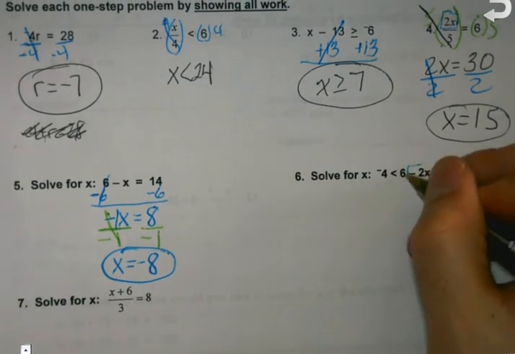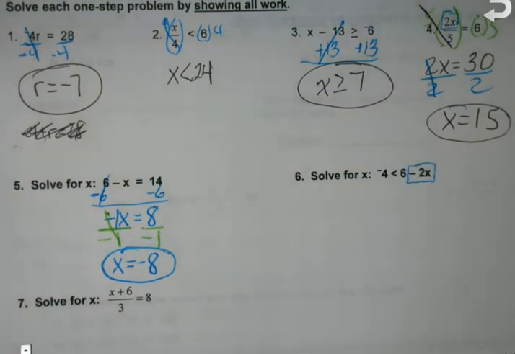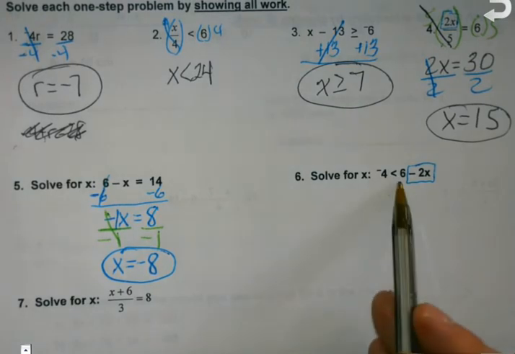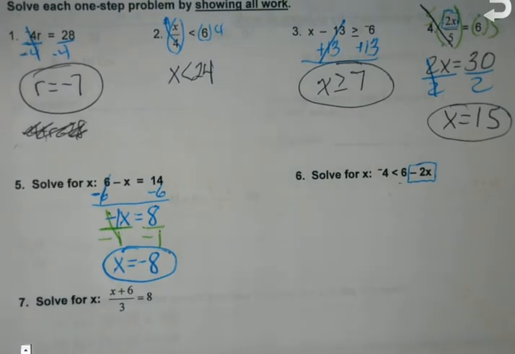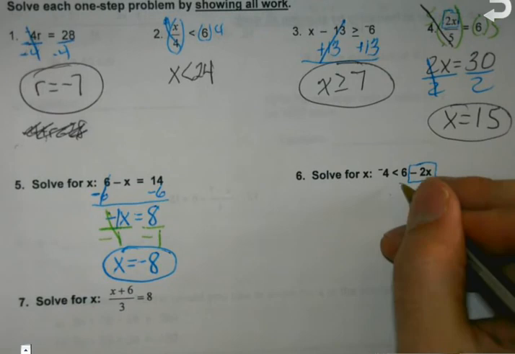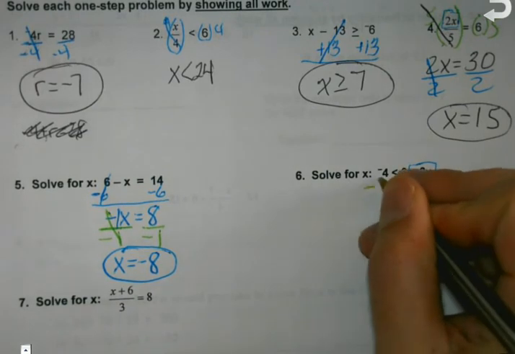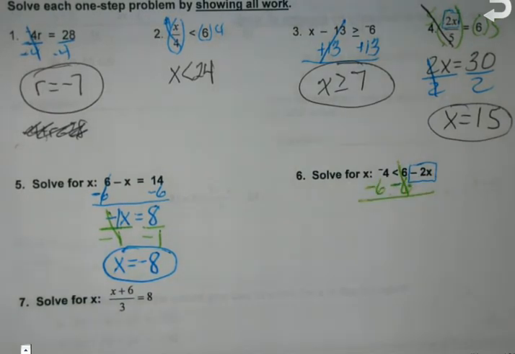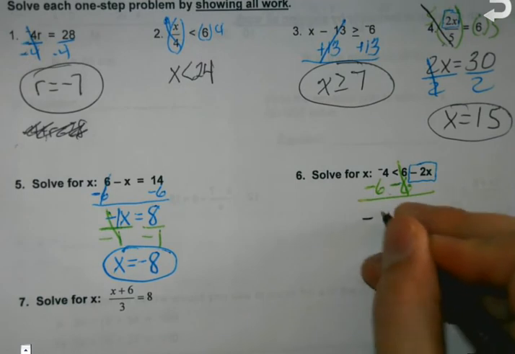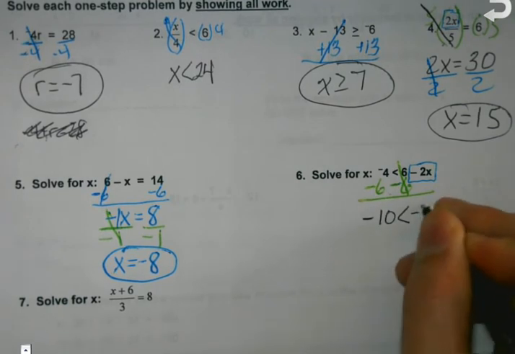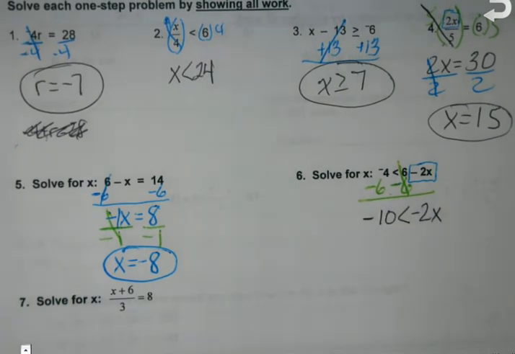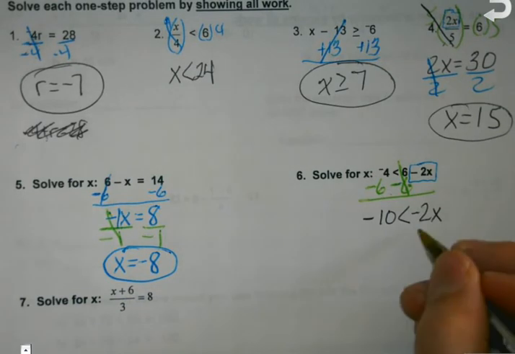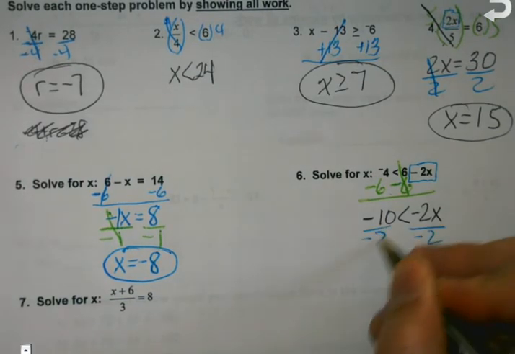So 6, same idea, except now it's an inequality here. How do I get that 6 out of here? Subtract the 6. What's my last step going to be? Okay, divide by negative 2. Oh, nice. Okay.